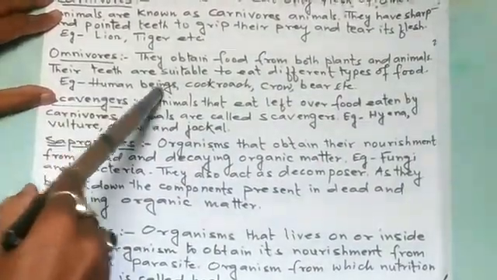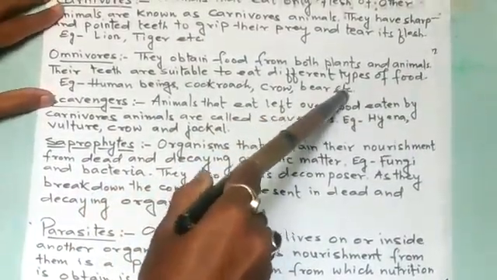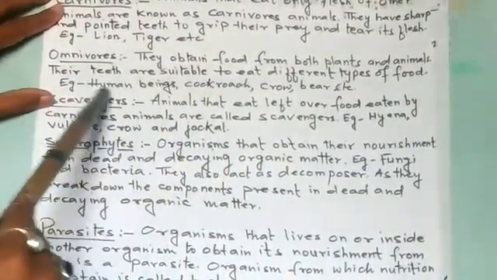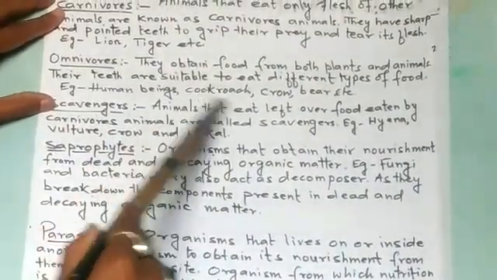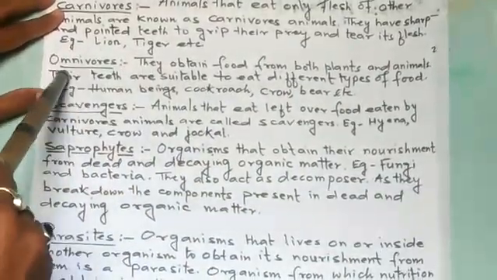Examples of omnivorous animals: human beings, cockroach, crow, bear, etc.